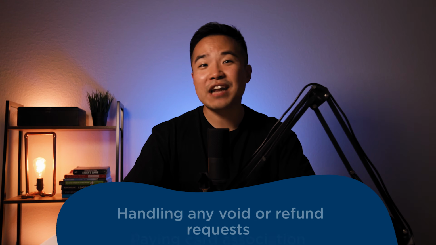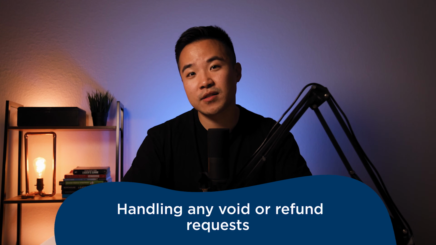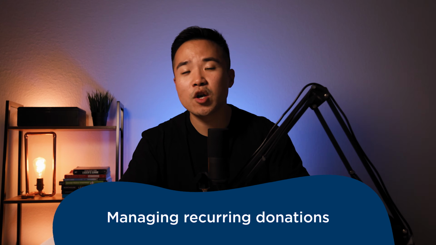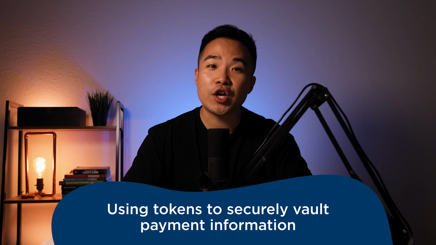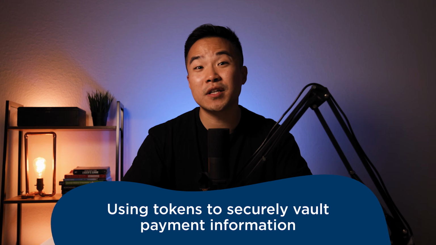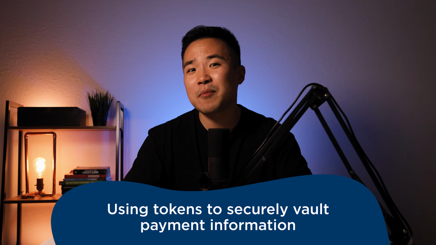or MasterCard, handling any void or refund requests, managing recurring donations, or using tokens to securely vault payment information so the donor doesn't have to re-enter it every time they give. And that's just the start. Truth be told, the payment processing industry is very complicated, and unfortunately, it leads companies to use creative marketing techniques in order to make the pricing look as low as possible, even though it may not be when you total everything up.